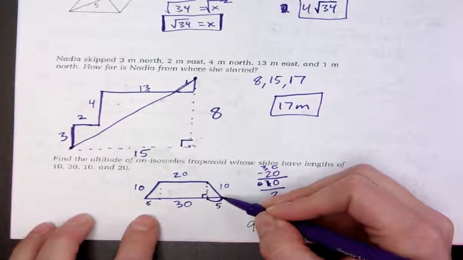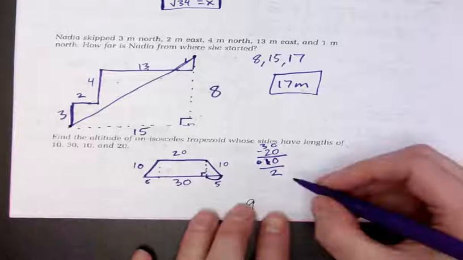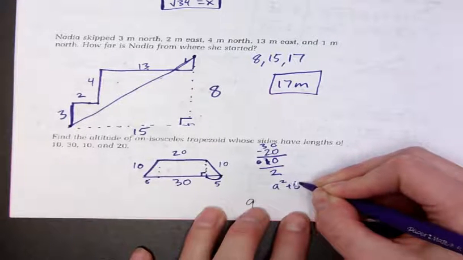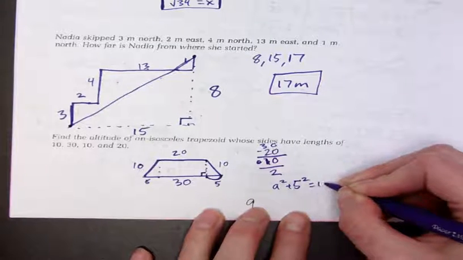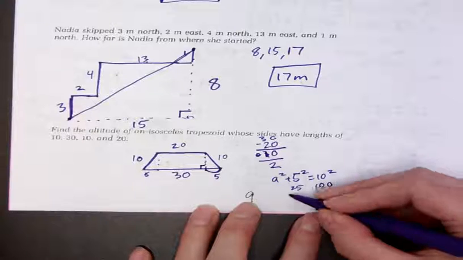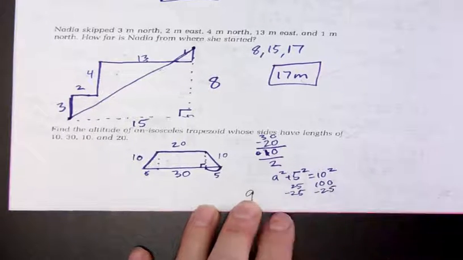Is that one of our triples? 5 and then hypotenuse of 10? Nope, we have to do the math. Okay, so a squared plus 5 squared equals 10 squared. So then a squared equals 75. Do we know what the square root of 75 simplifies to?